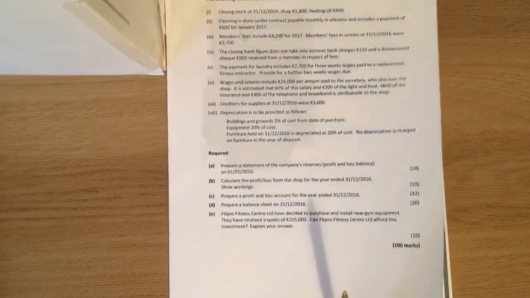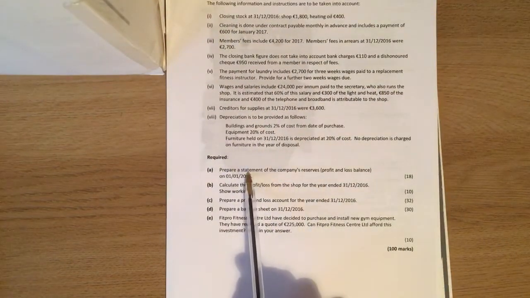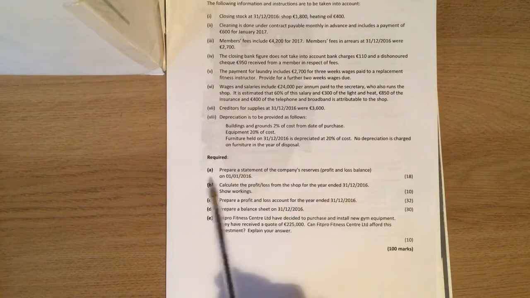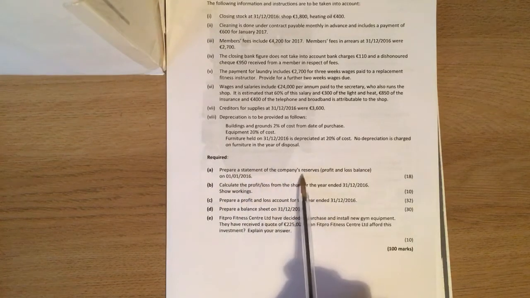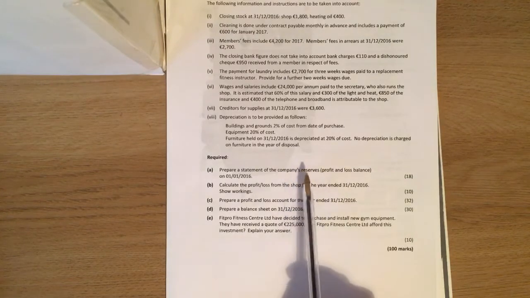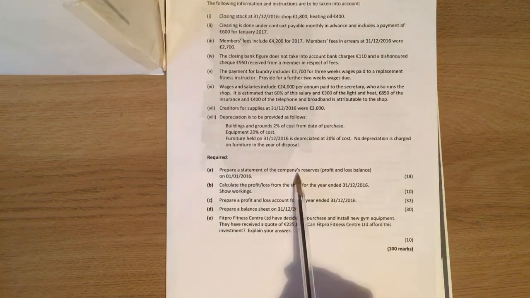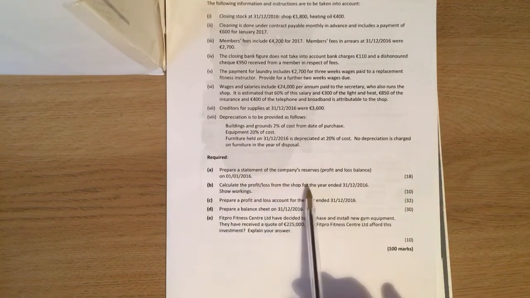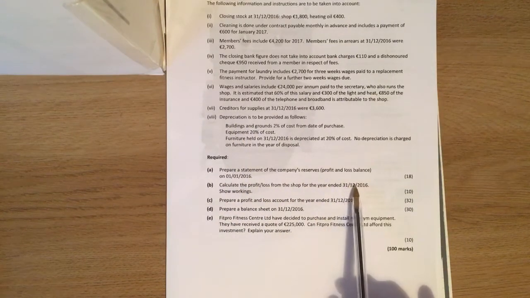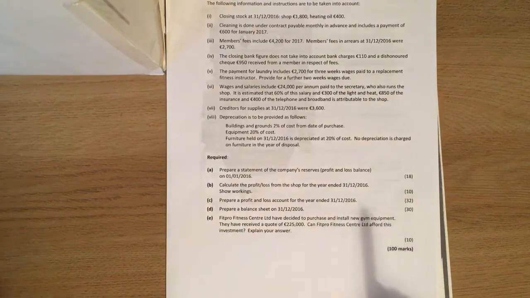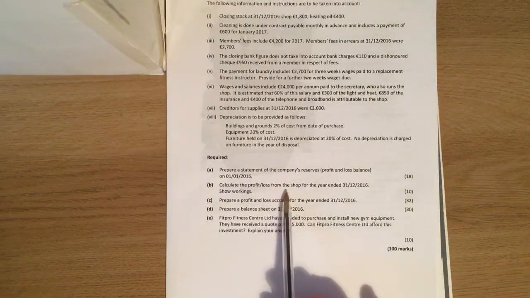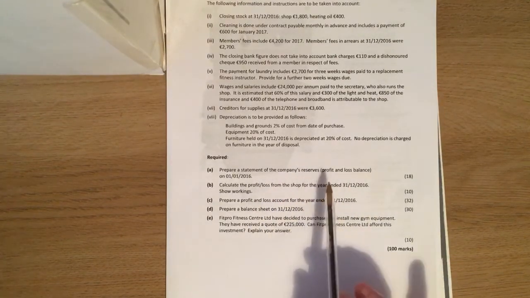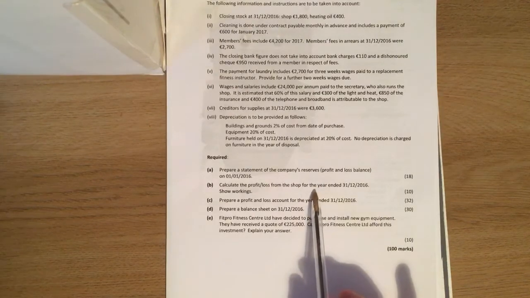In 2017 they wanted a statement of the company's reserves on the 1st of January. So that's the statement of capital, or what we'd call the accumulated fund in a club accounts question. They look for a profit and loss from the shop for the year ended December 2016. So that's like your bar trading account in a club account question.